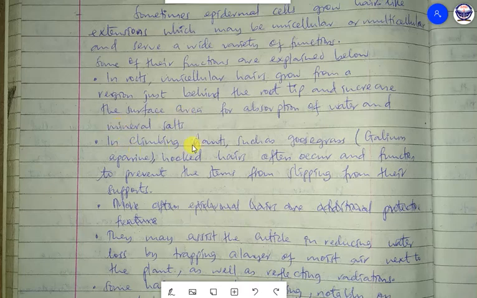In climbing plants such as goose grass, or Galium aparine, hooked hairs often occur and function to prevent the stems from slipping from their supports.